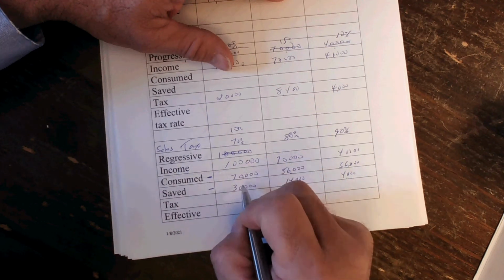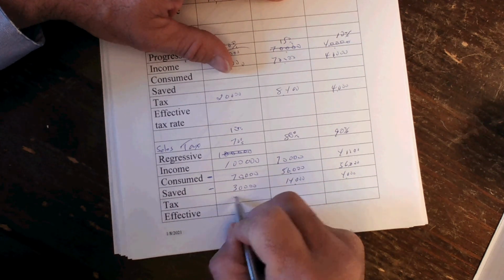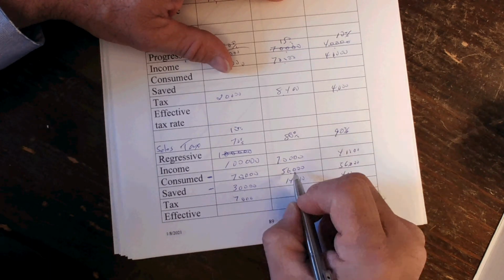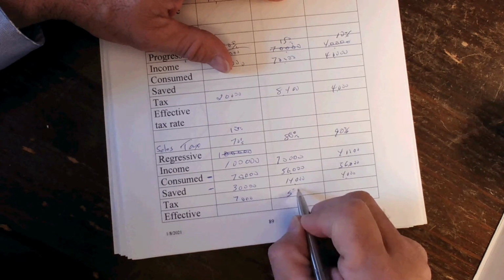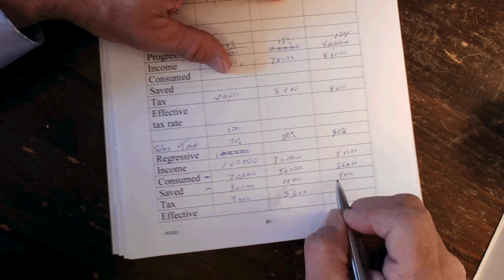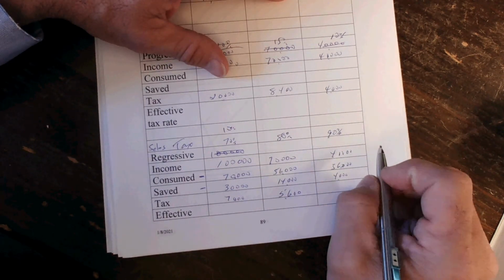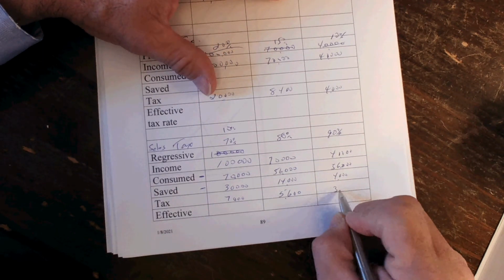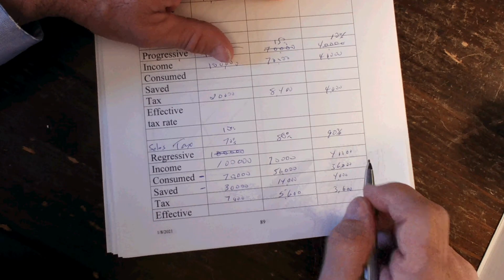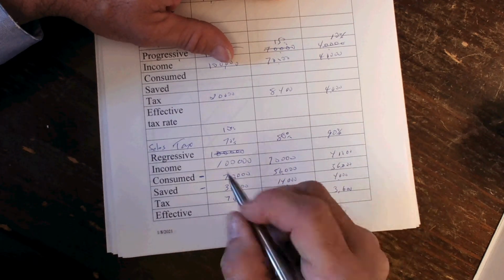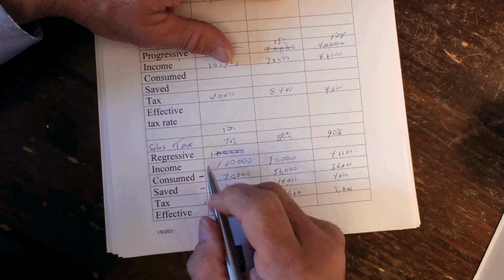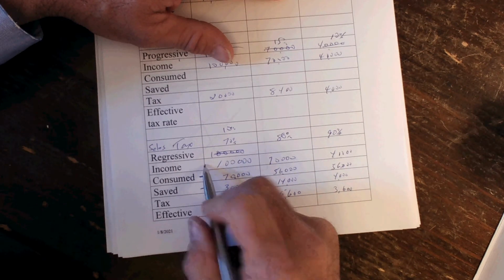So that would be 10% of $70,000. That's $7,000. This person is paying 10% of what they spend, which is $56,000, so $5,600. And this person is paying 10% of the amount they spend, of $36,000, which is $3,600. Now we're going to figure out the effective tax rate. How much is this dollar amount tax actually a percentage of how much their income is?